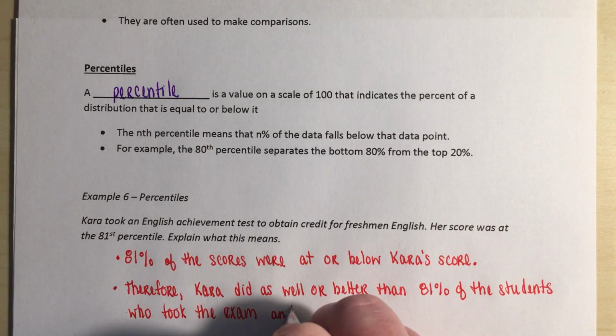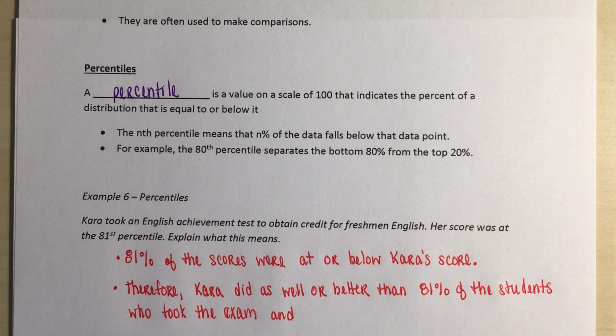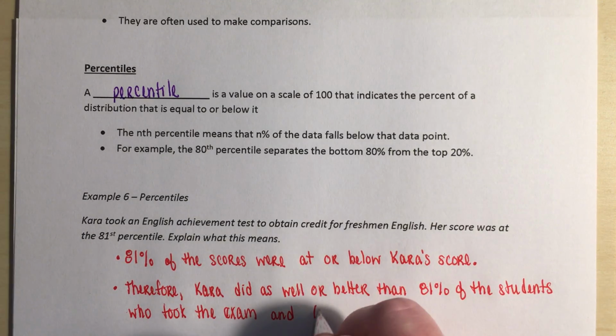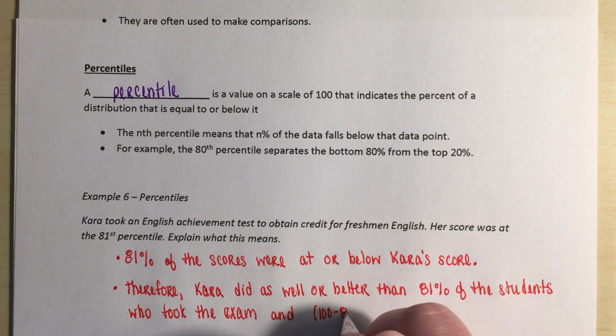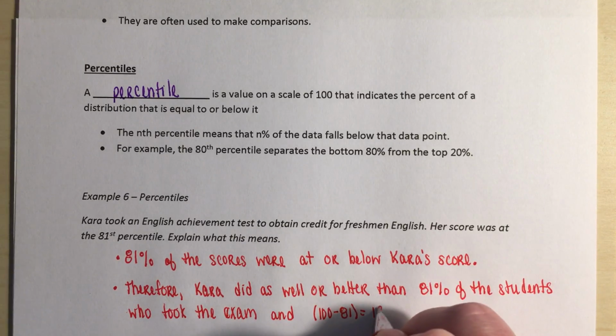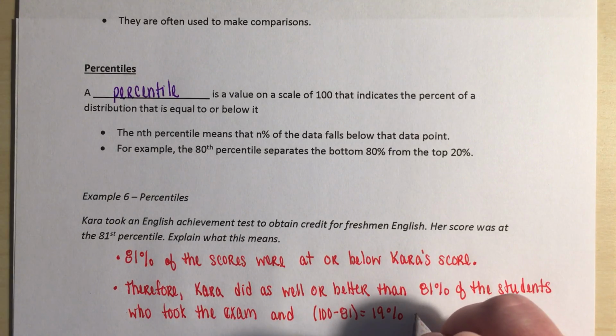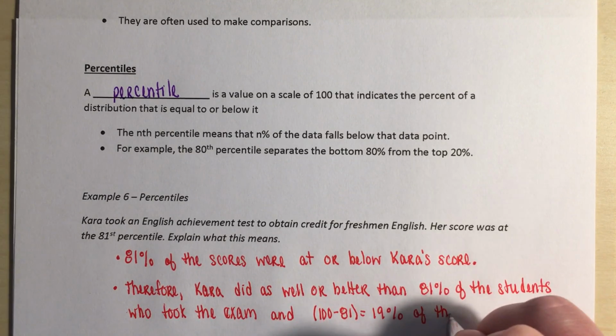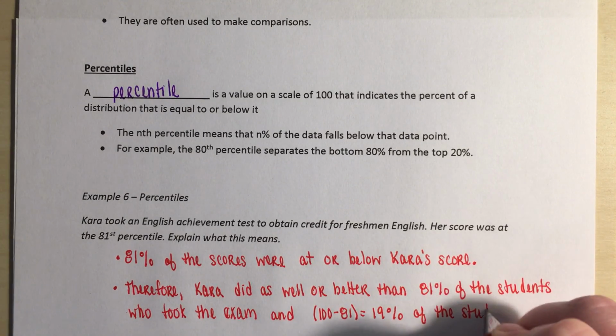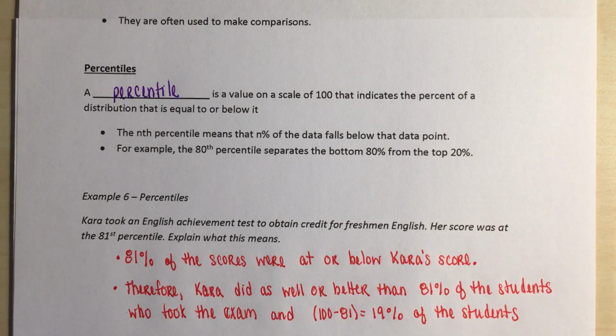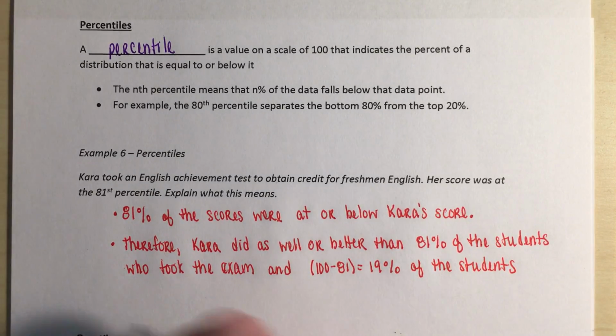And if we find our complement of 81%, 19% of the students scored higher than she did.